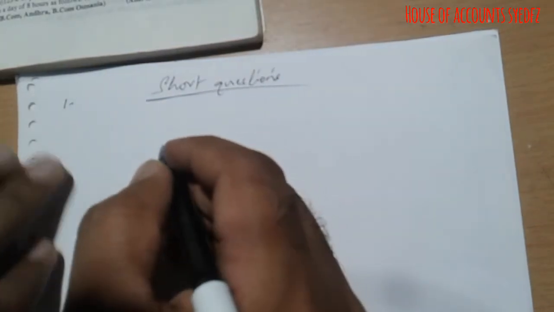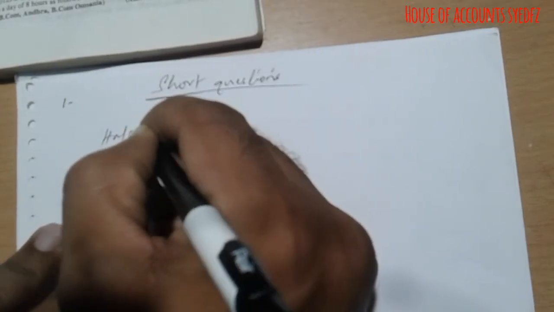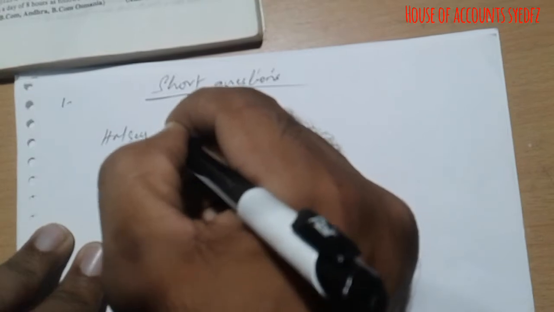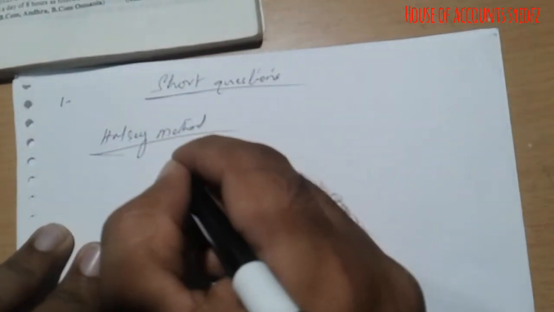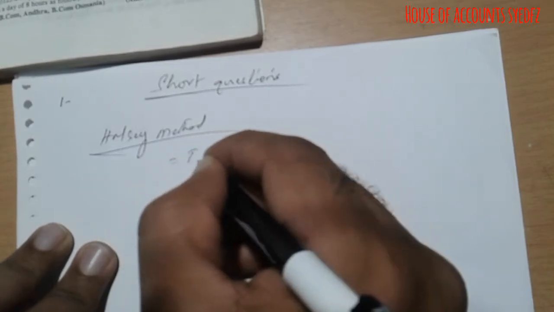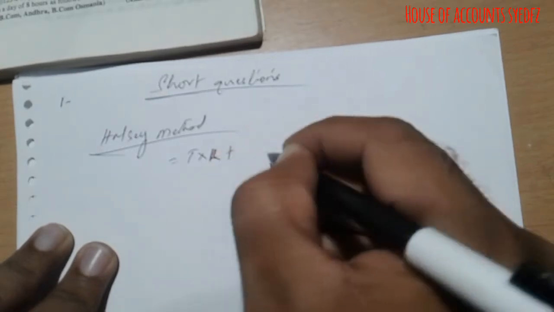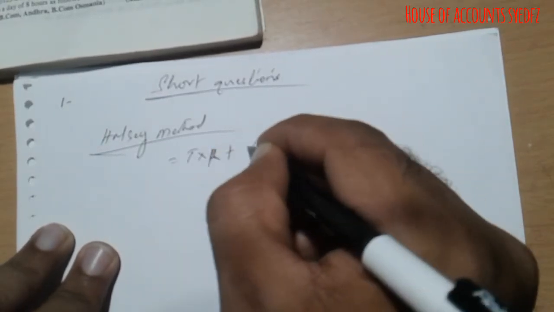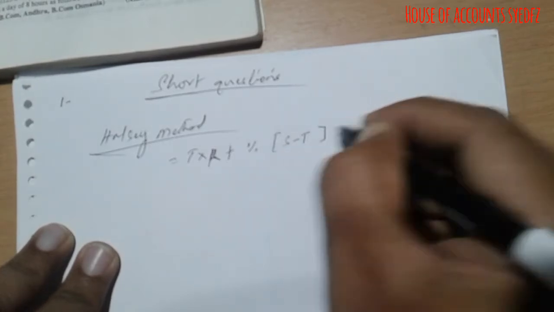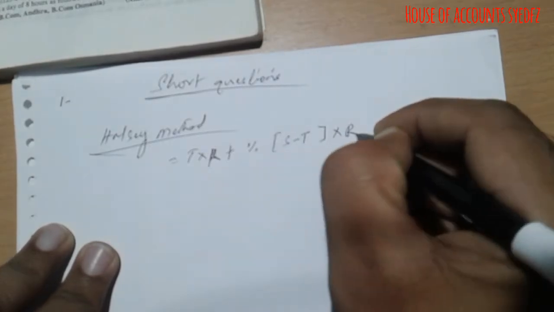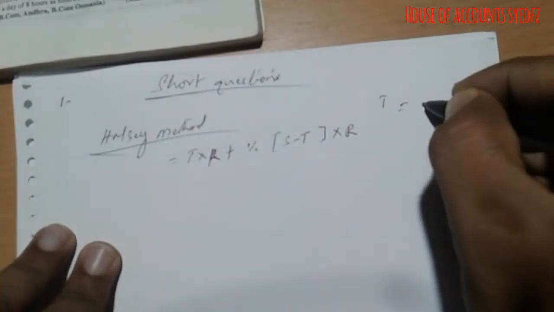First we write the Halsey method. First we write the formula: T into R plus percentage into (S minus T) into R. T means time taken.